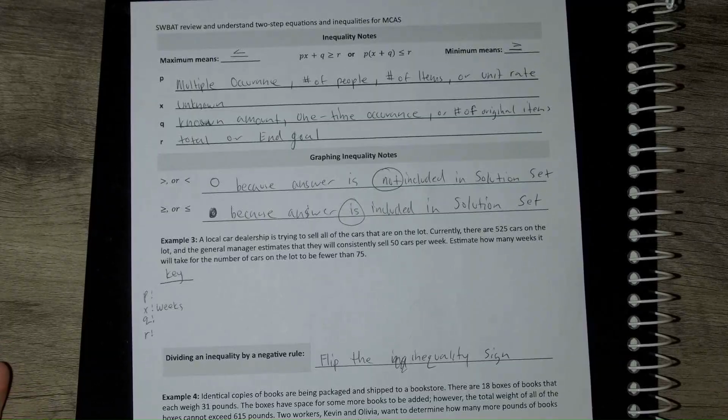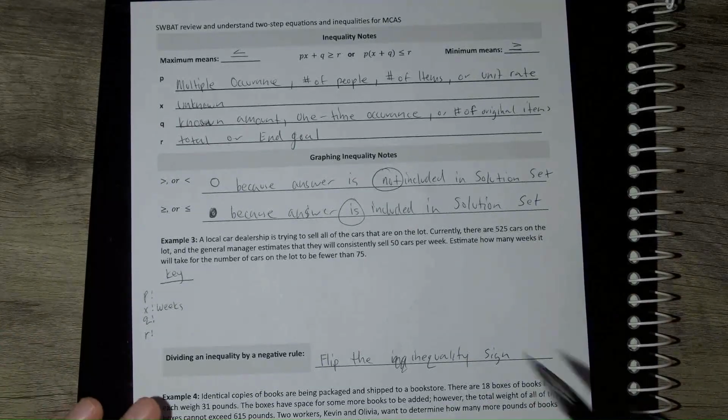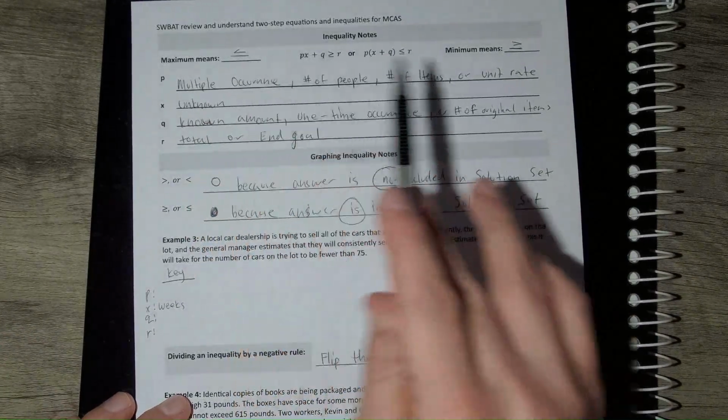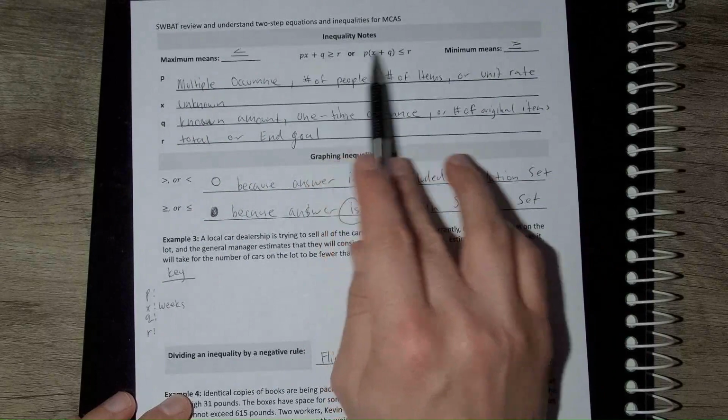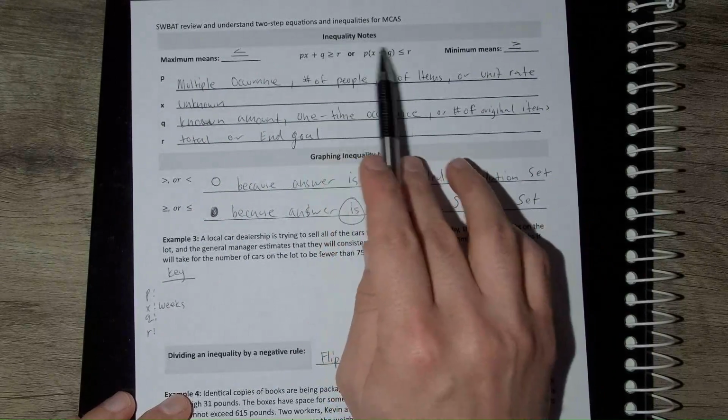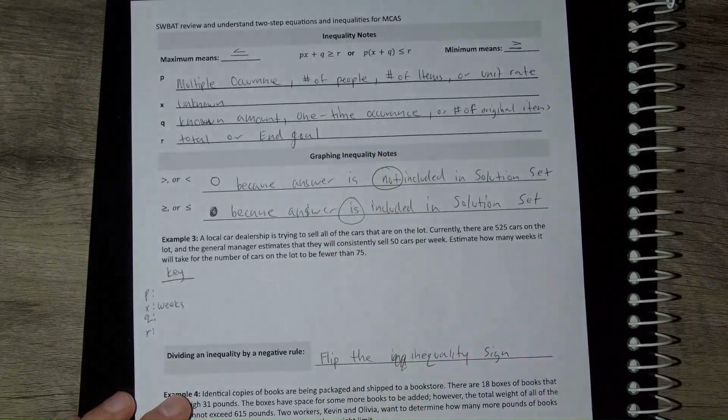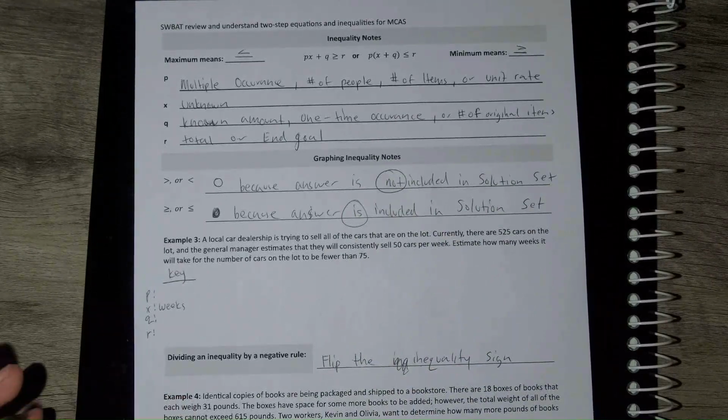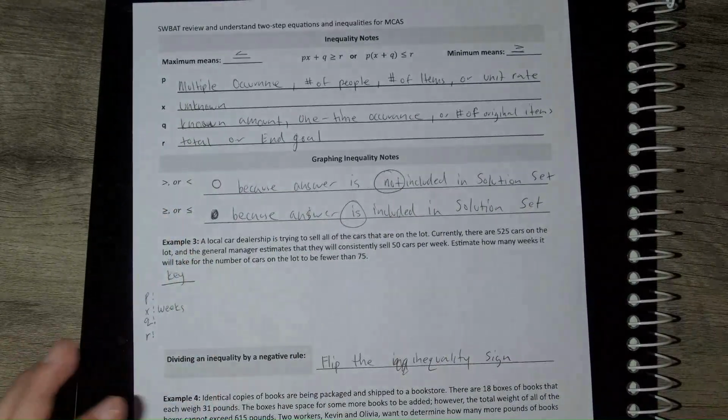All right, so here we have our notes for inequality symbols. Here are maximum and our minimum. We still have our 2 forms here. Again, you can use any inequality symbol here. I don't want to fill up the space. Please pause the video and copy down our key.